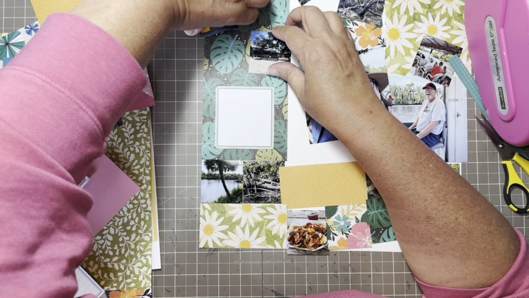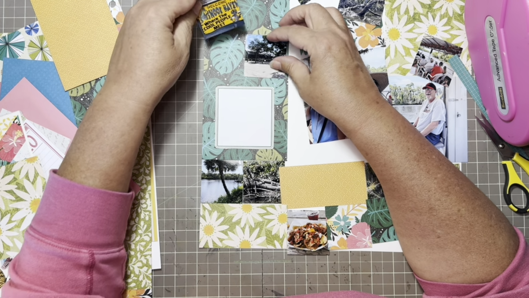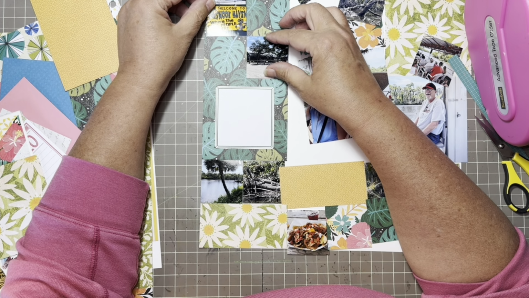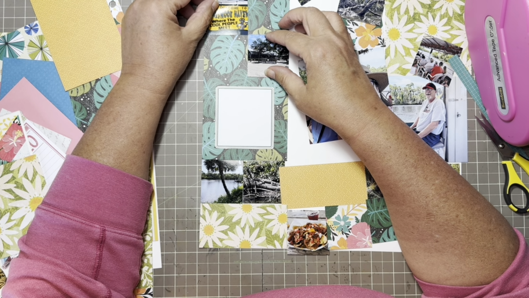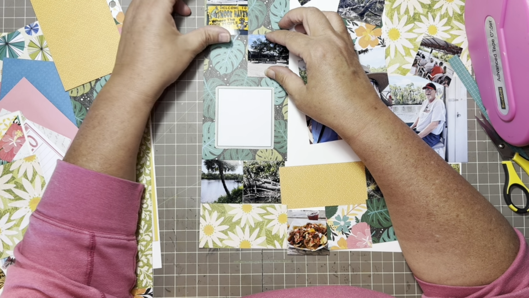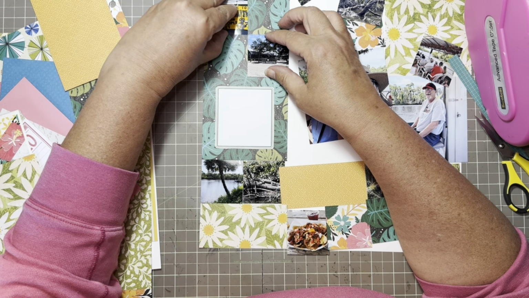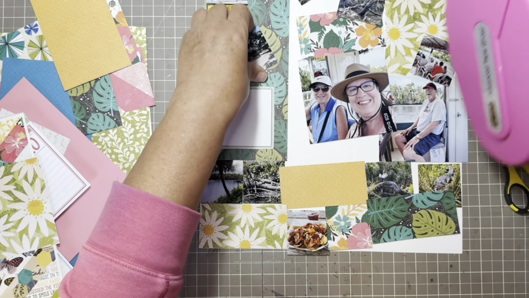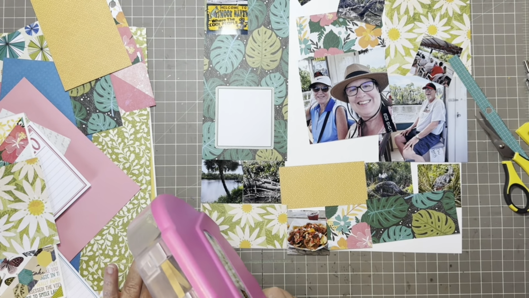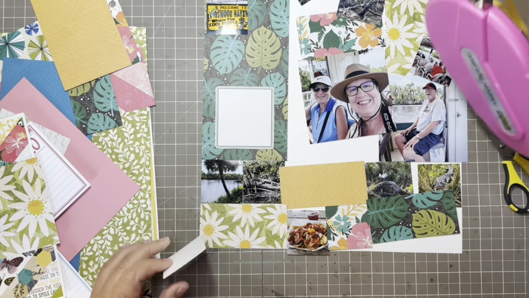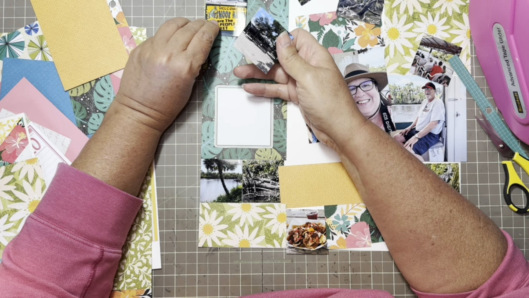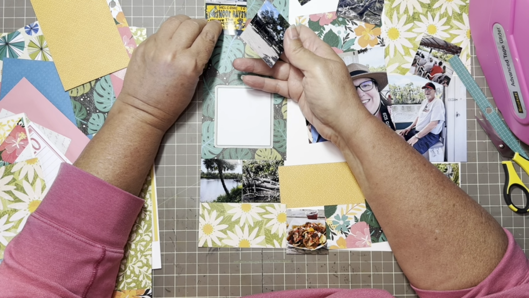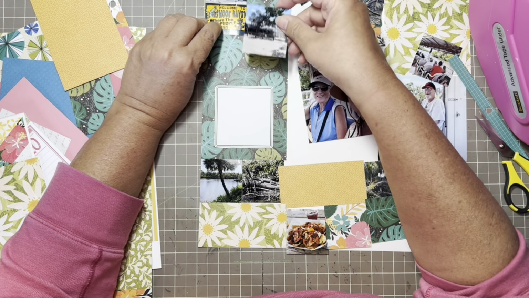So let's see. Okay. Looks like one of these pictures just wasn't quite big enough.